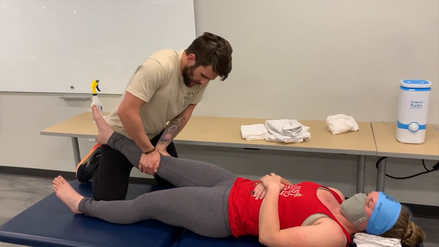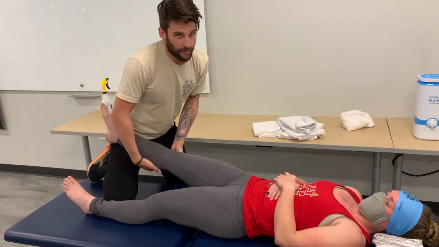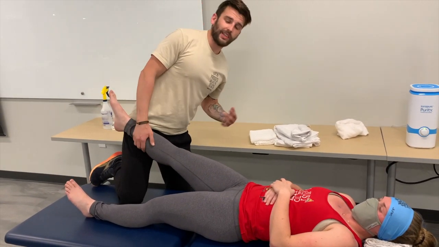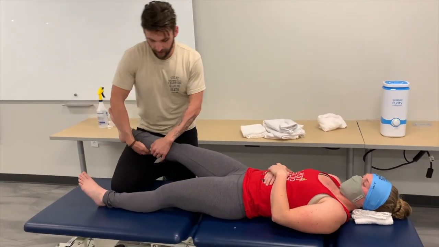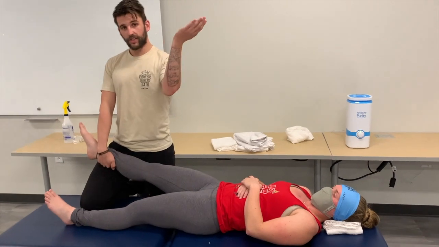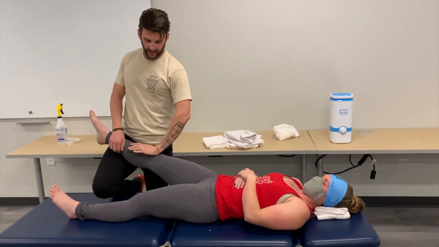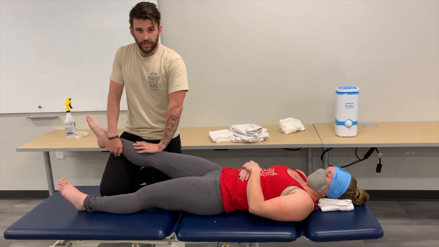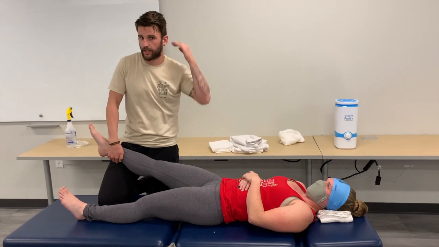So we're going to come here and just push down, and we're going to use that for our grade 1 through 3 mobilizations. If we want to get a little bit more in depth and get a grade 4, we're still going to keep that leg propped up. We're going to go fingers towards the toes this time. Thenar and hypothenar eminences again on that tibial plateau, making sure that we're pushing parallel to the joint line, actually creating motion and not just pressing on our patient's knee.